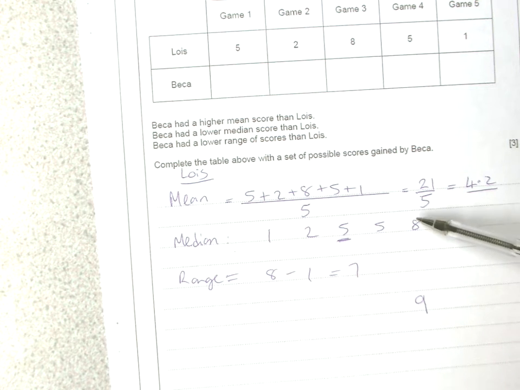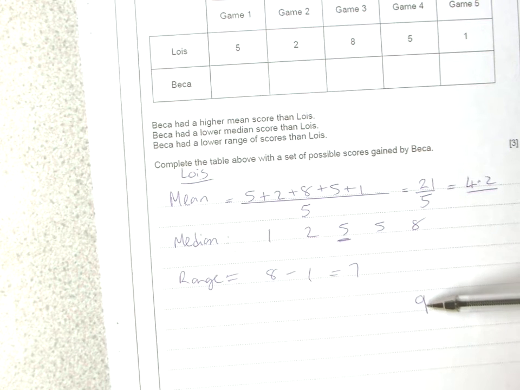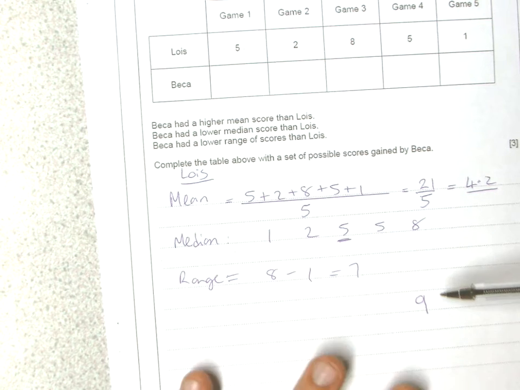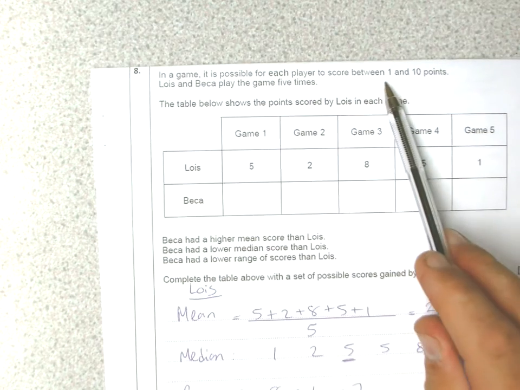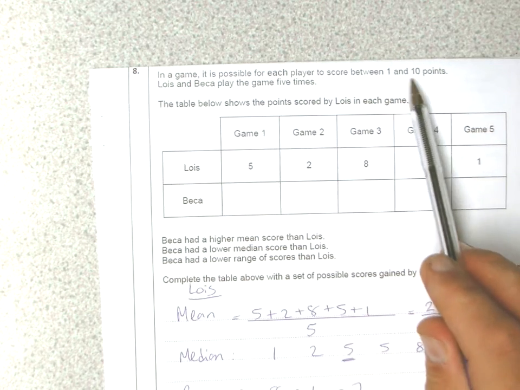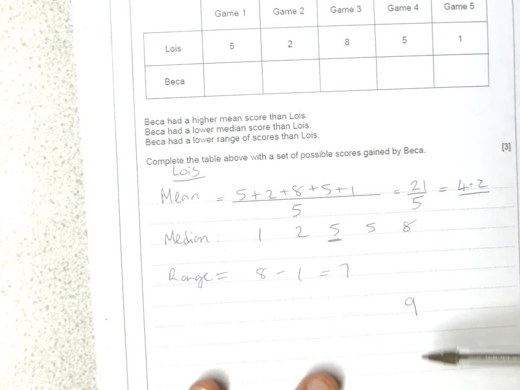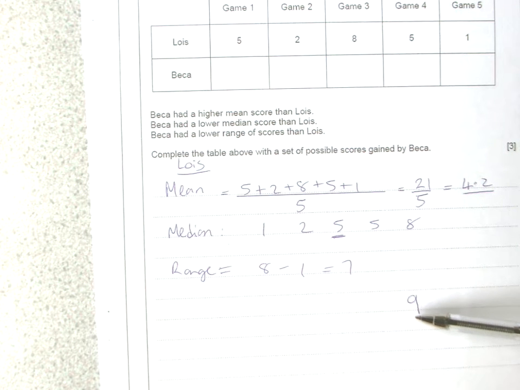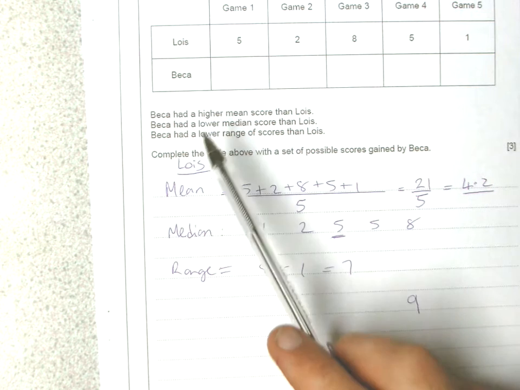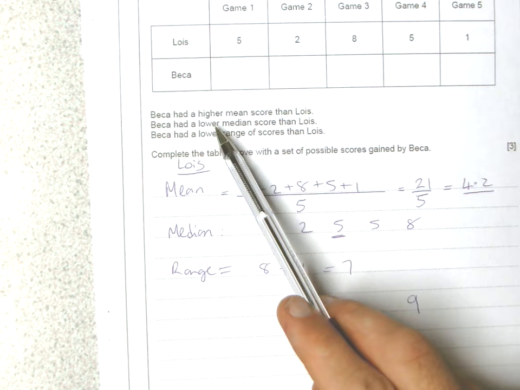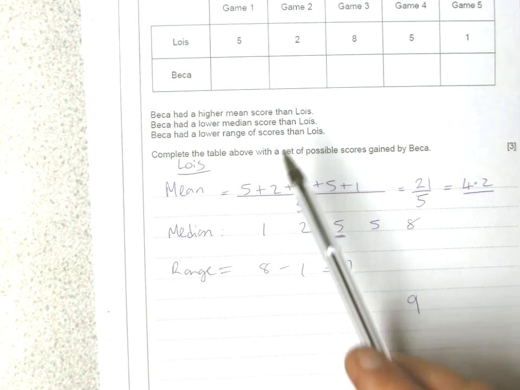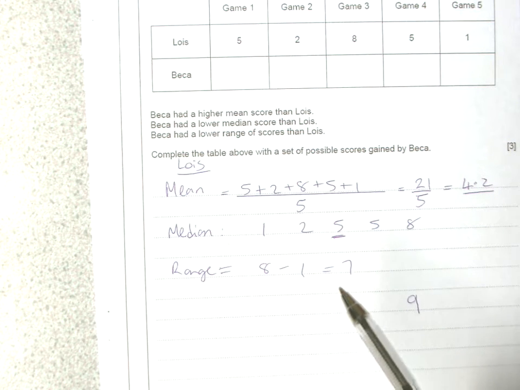So maybe I'll increase this to be 9. Okay, I'm allowed to do this because if you think back to the question, the game allows you to score between 1 and 10 points. So if I increase that to 9, we're all sorted. We've increased the score. The trouble is, though, if we look at the second bullet point, it says that she has to have a lower median score than Lois.